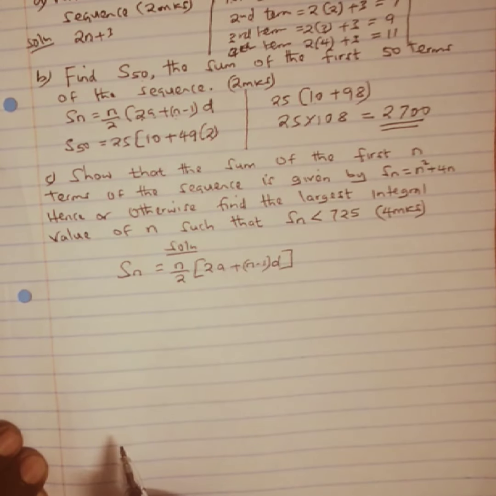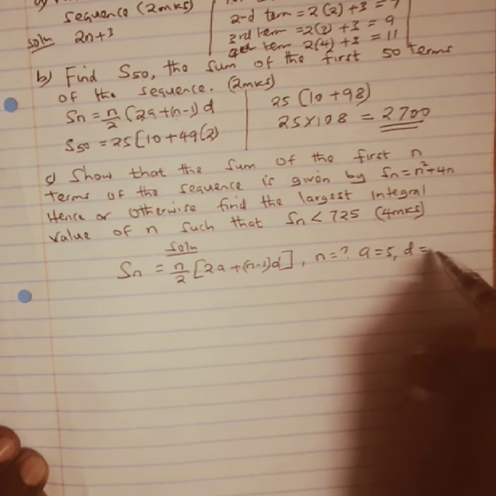So we are going to substitute whatever we have in this particular formula. We know from part A that the first term, which is a, is 5, and the common difference is 2.